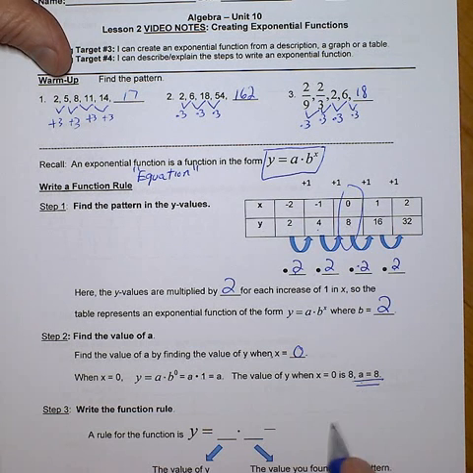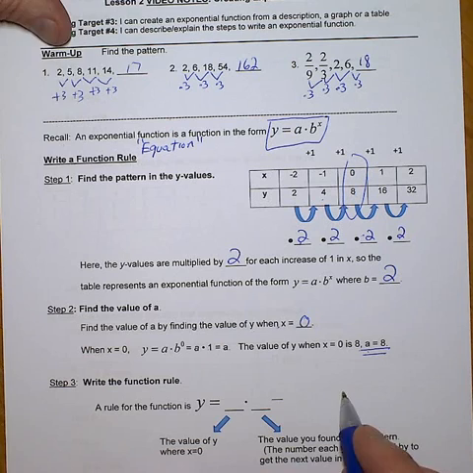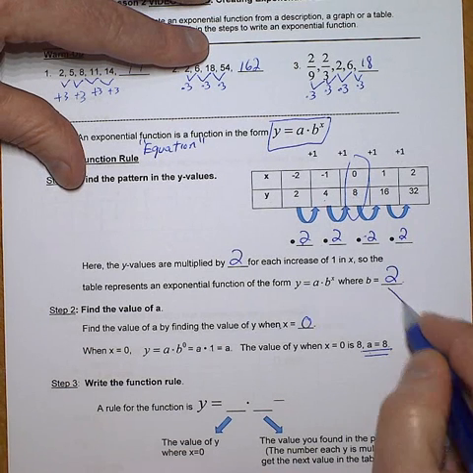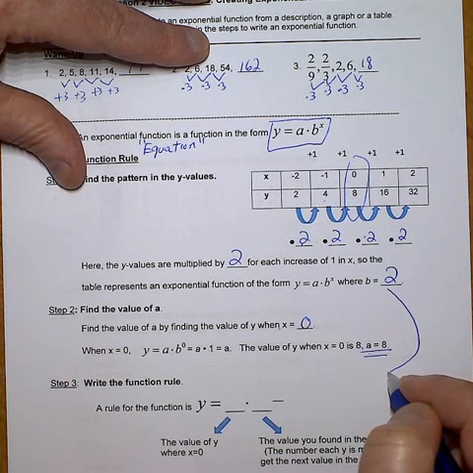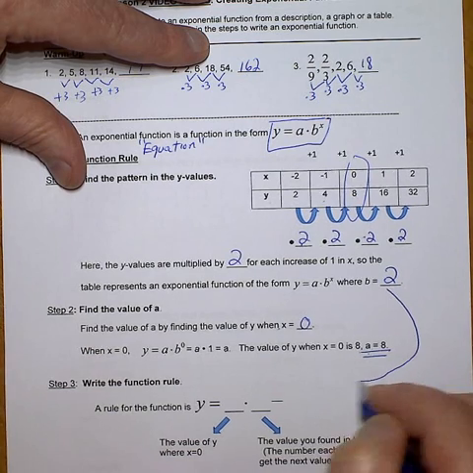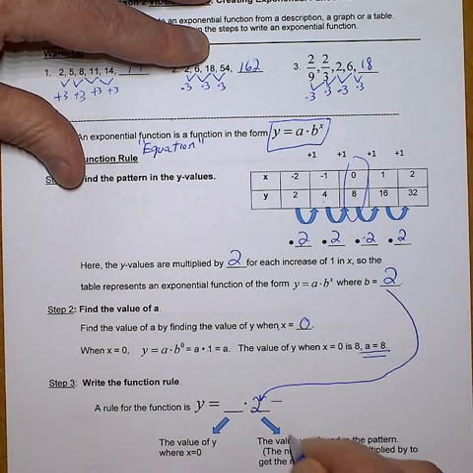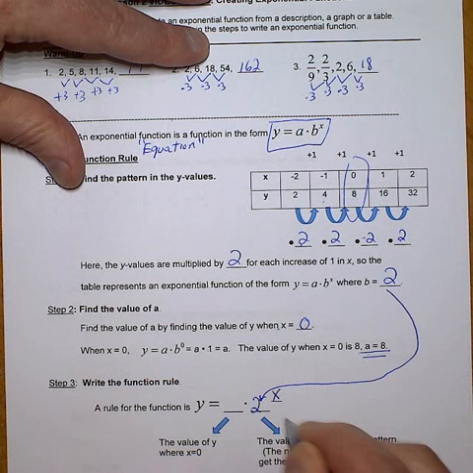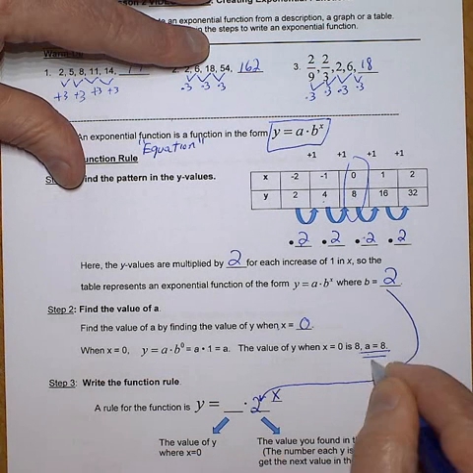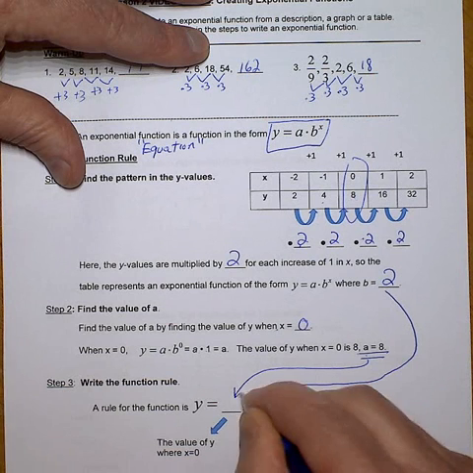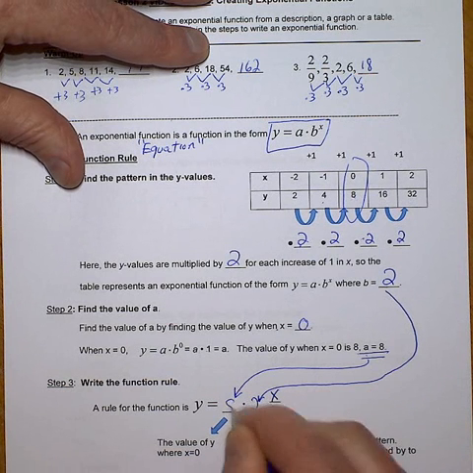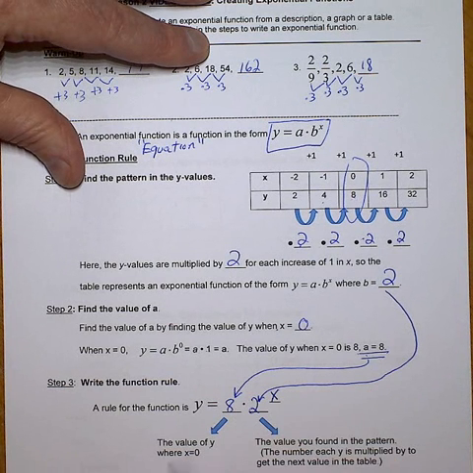Okay? So what does this mean? Well, this b value of 2 is going to go right here, and I'm always going to have an exponent of x in there. The a value is going to go right in the front, and that's 8. So the value of y when x is 0, that's my a value.